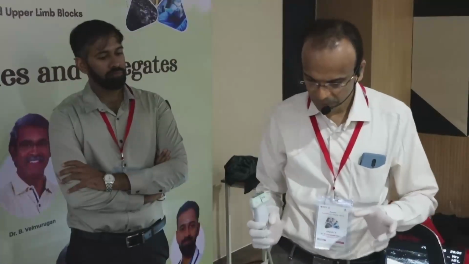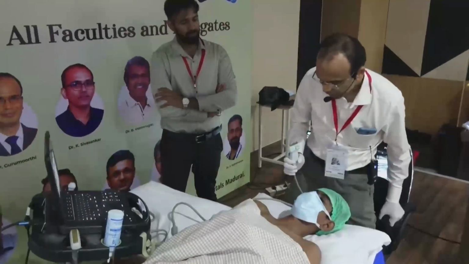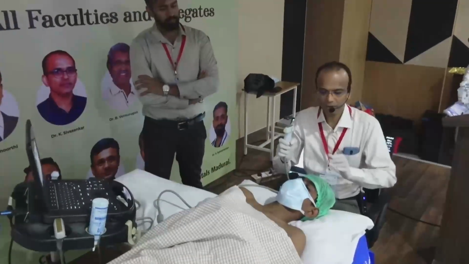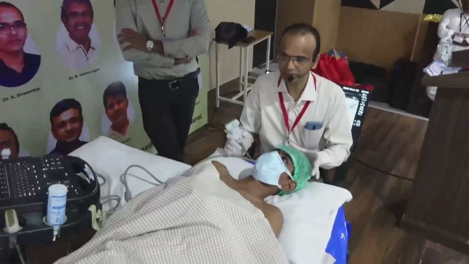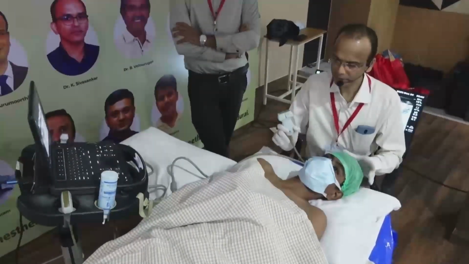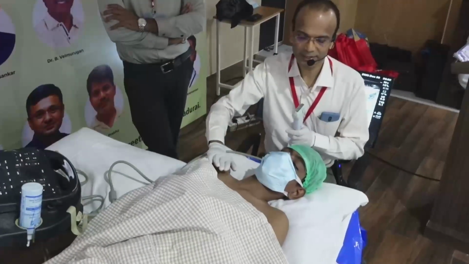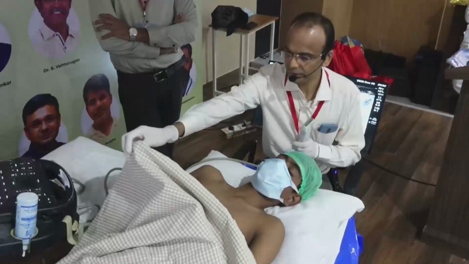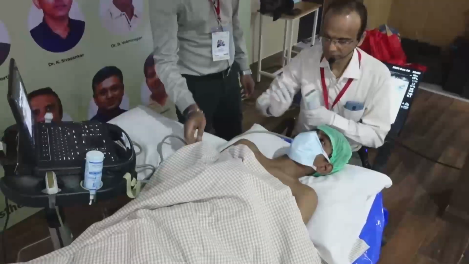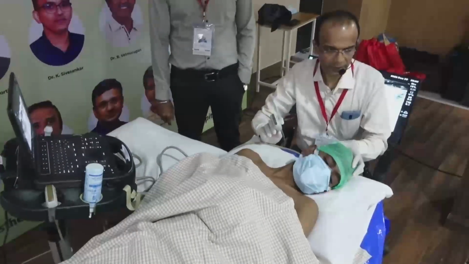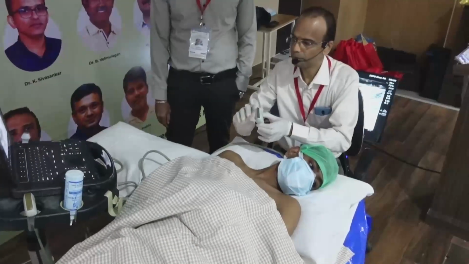Majority of the time we keep the supine position, we stand in front, at the head end of the patient, and preferably ergonomics should be very good. I would like to always sit and give the block, preferably adjusting the table according to comfort. The patient is supine, and first we'll start with above the clavicle area scanning. The patient's limb is adducted and resting over the chest, and I'm telling him to turn the head towards the other side. Then we have to orient the probe also.